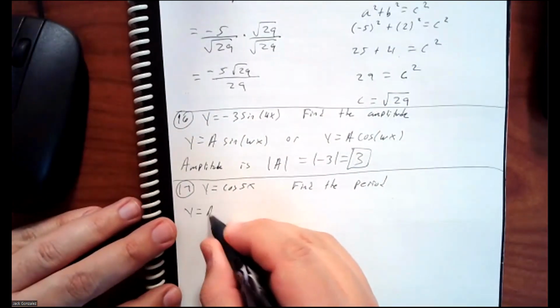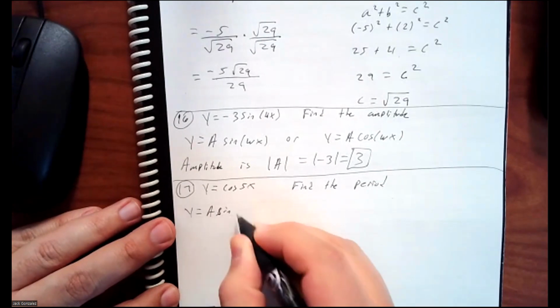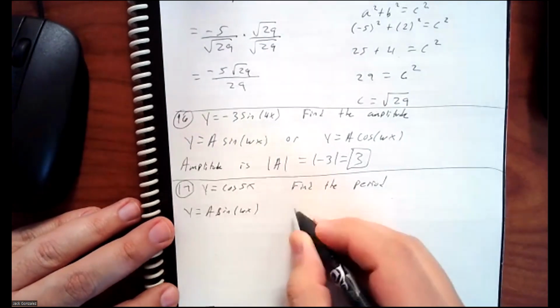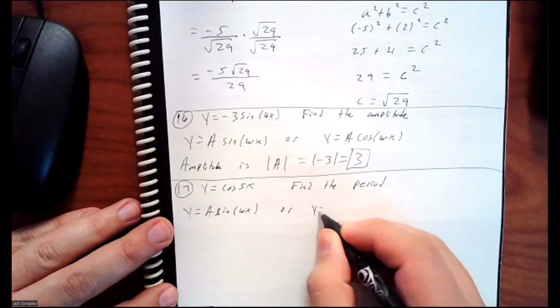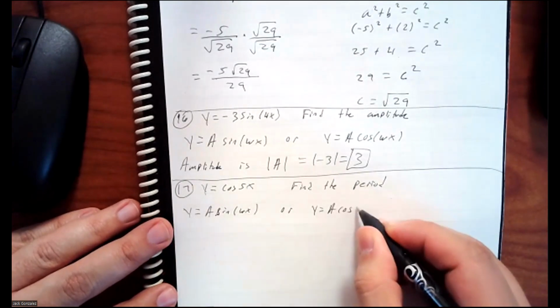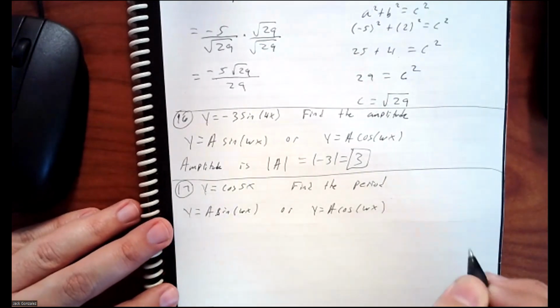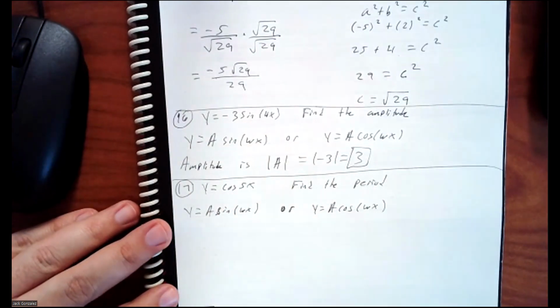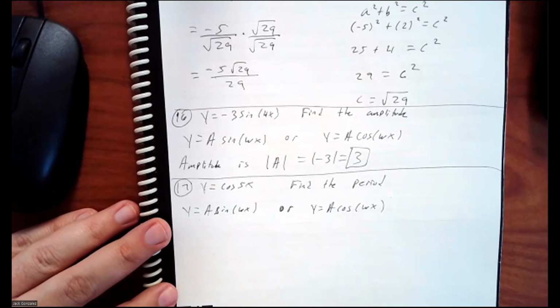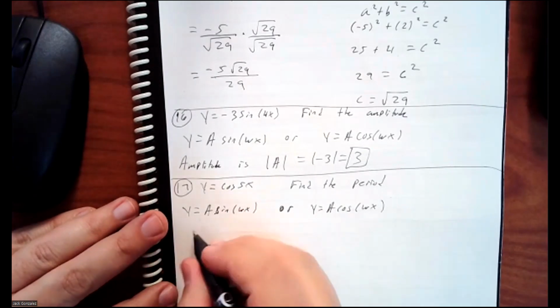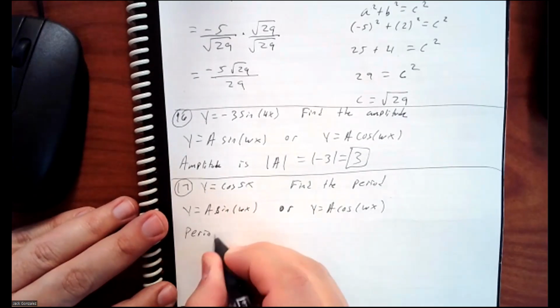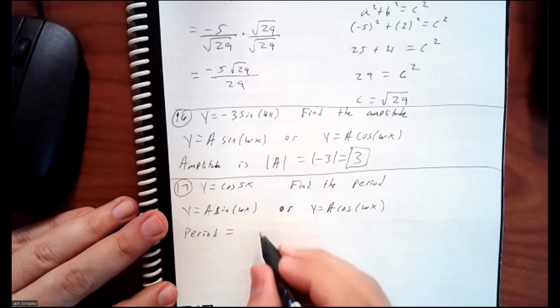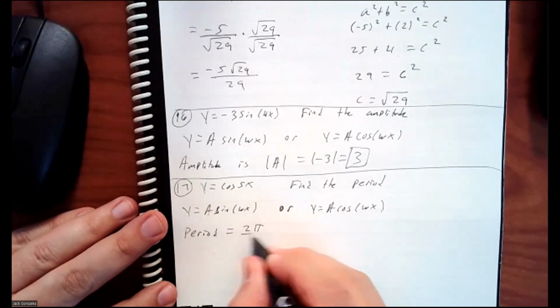So again, a sine of omega x, or y equals a cosine of omega x, the period is equal to 2 pi divided by omega.